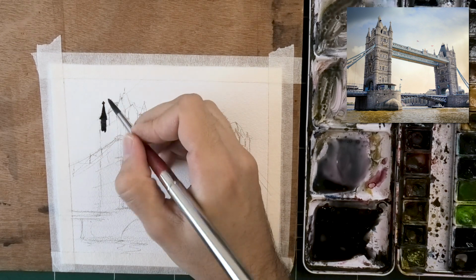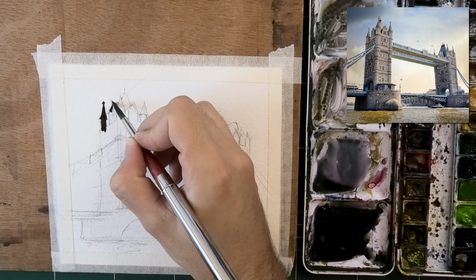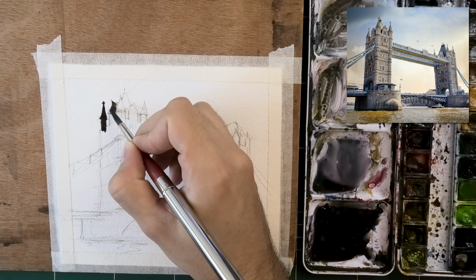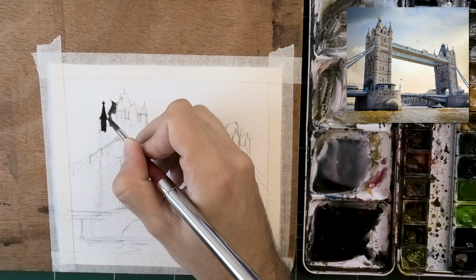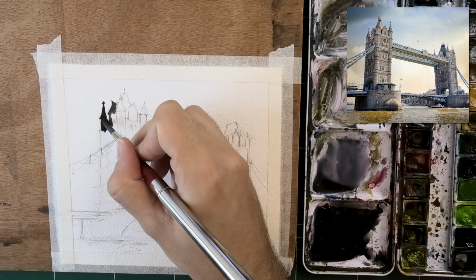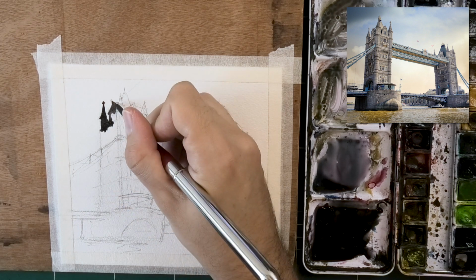Now, for the drawing, I did run the video at double speed. Now we're looking at it real time. I don't want you to be in a hurry when painting and drawing, so just know that sometimes the videos are sped up, but now we're going to slow down and do things correctly and slowly.